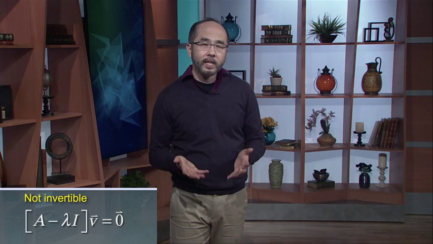By the invertible matrix theorem, this means that the matrix A minus lambda I is not invertible. And also by the invertible matrix theorem, this means that the determinant of A minus lambda I is 0. So we can solve for lambda so that the determinant of A minus lambda I is 0. Notice that we have now isolated the unknown eigenvalue lambda from the unknown vector v. There's no vector v in this equation.